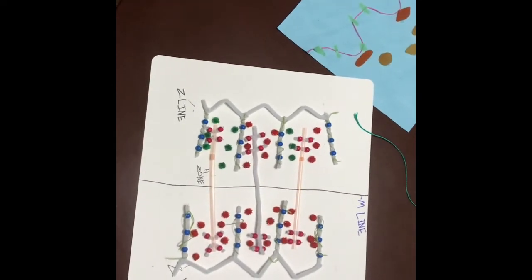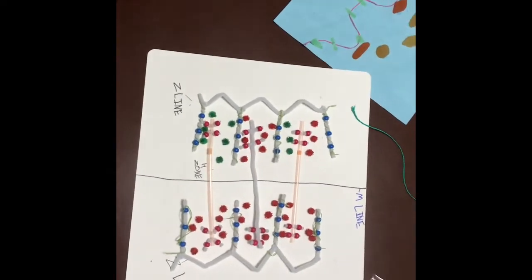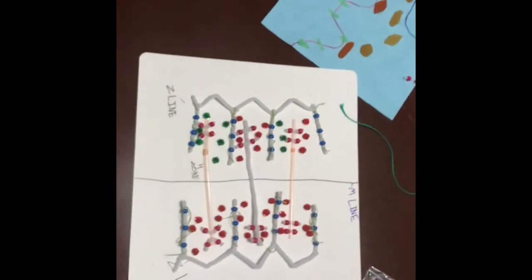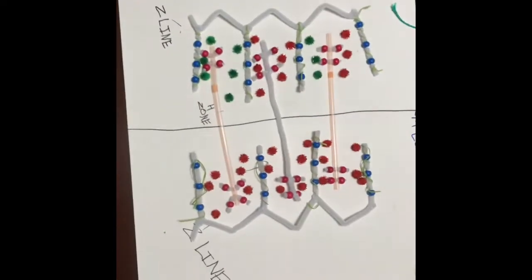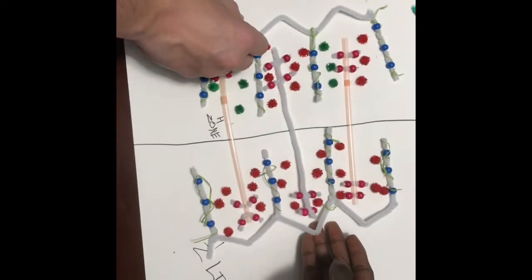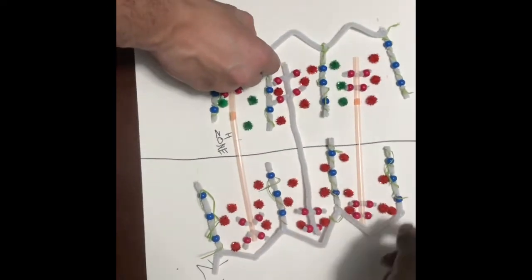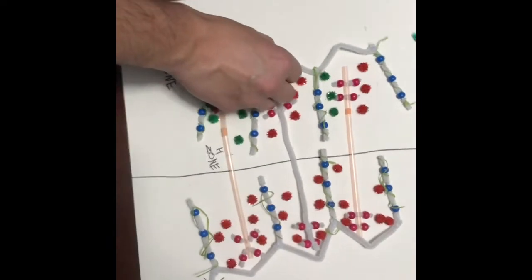Once this happens, an action occurs called the power stroke, which causes the myosin to pull actin closer to the M line, causing the Z lines to move closer together, causing the sarcomere to contract.